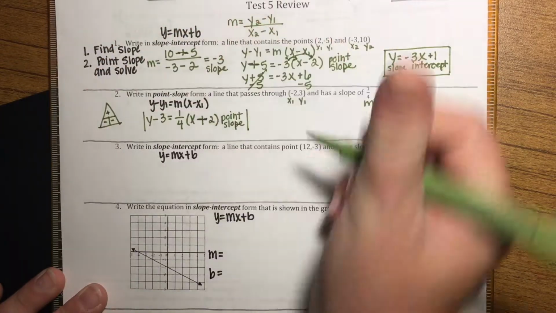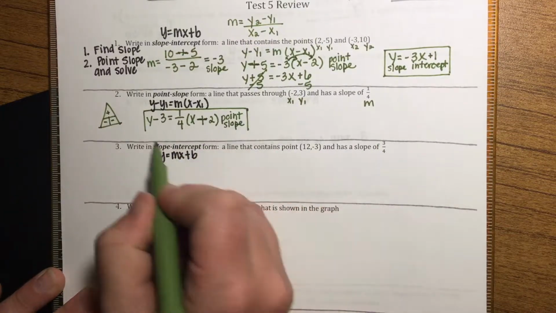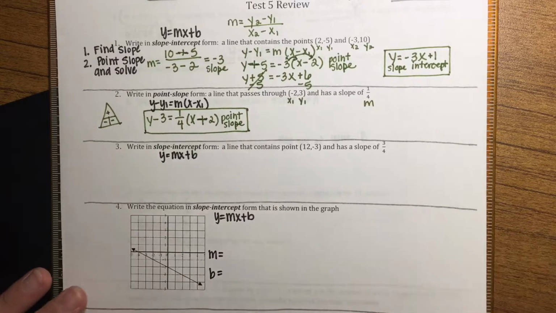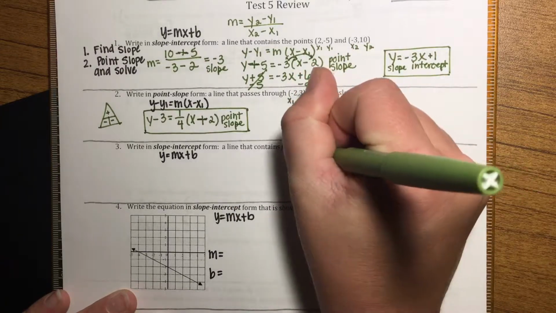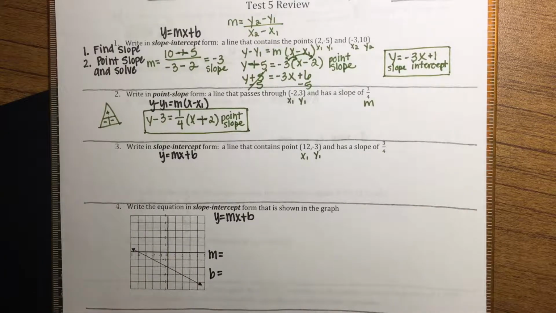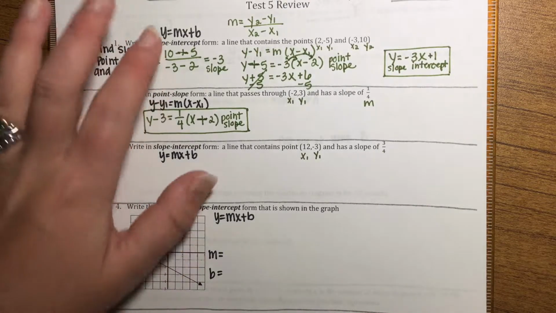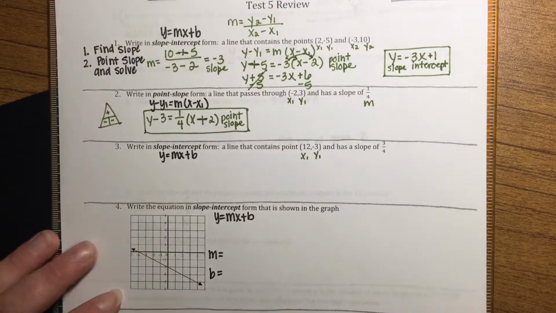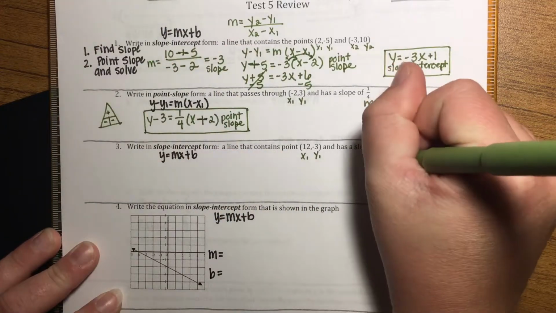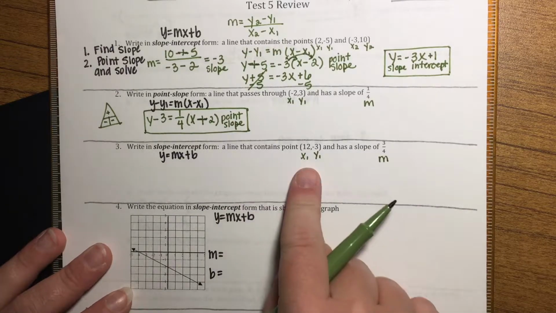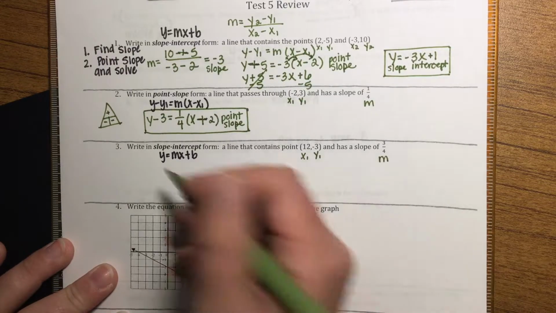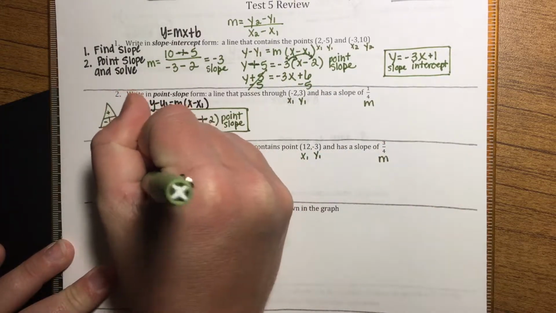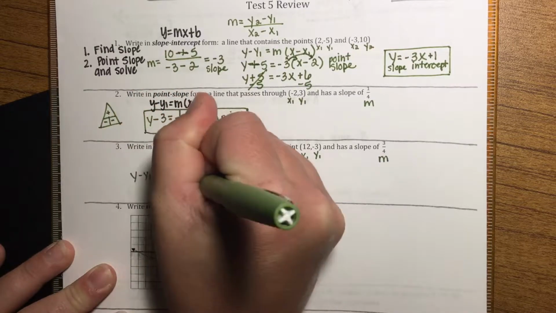I'm going to try to label all of my forms, that way I get used to which ones are which. Probably not a bad idea for you guys. So it says, write in slope-intercept form, a line that contains the point (12, -3), and has a slope of 3/4. This is going to be very similar to the one up here, but I don't have to find the slope, it gives me the slope. So, because I'm given a point and I'm given a slope, I first have to plug it into point-slope form. So here we go. y minus y1 equals m times x minus x1.